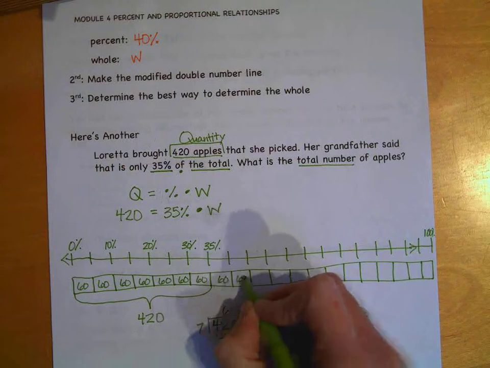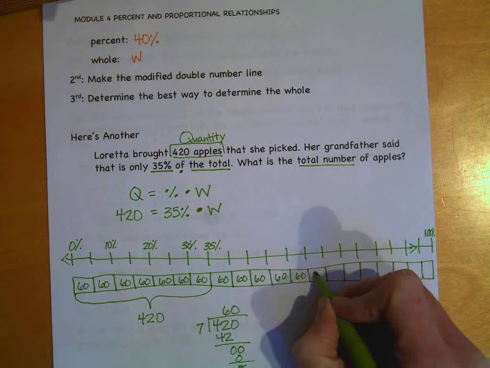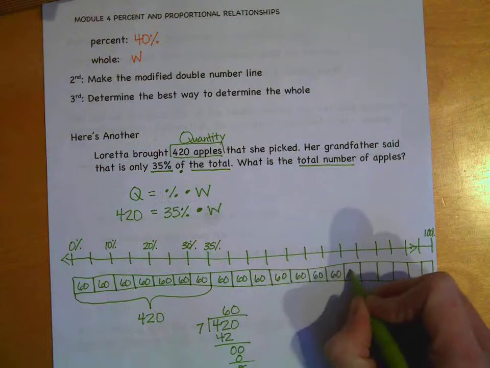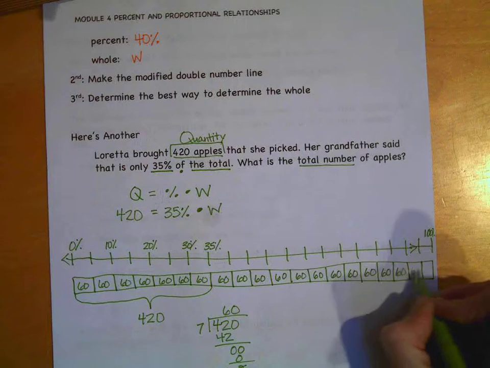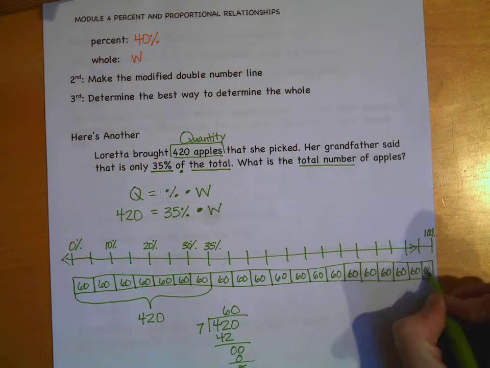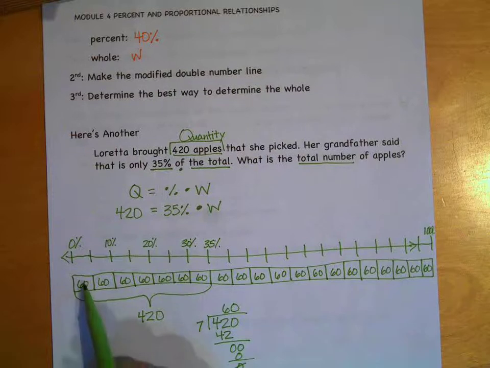So I'm putting 60 in each section because that's what I'm using the modified double number line for, which is really helpful for us to see what's going on. That's a lot of 60s. That's a lot of apples. And grandfather is right. That's a lot of apples.